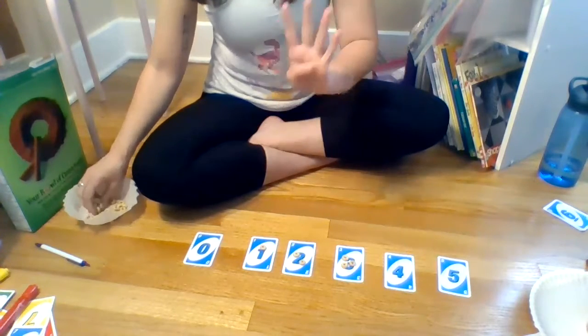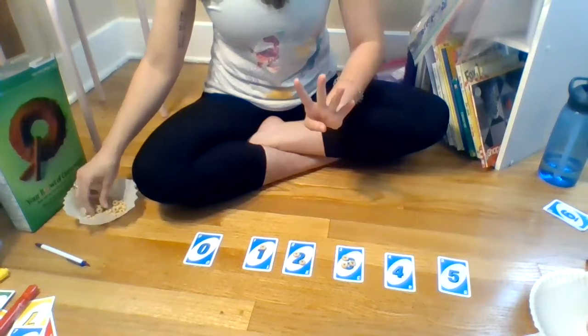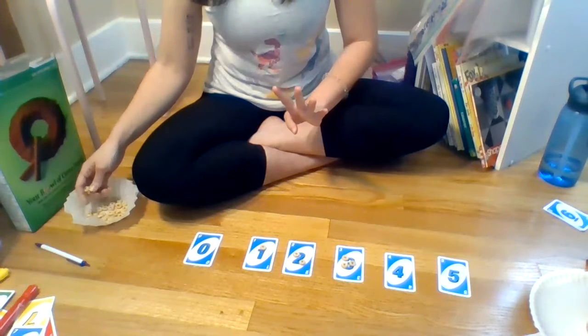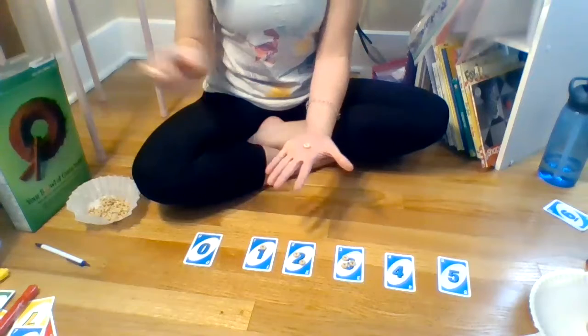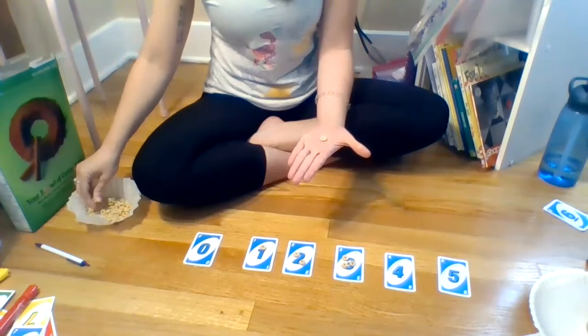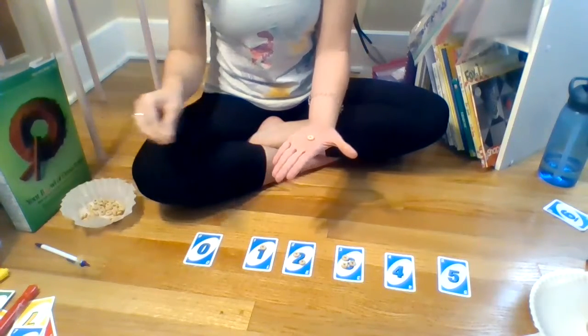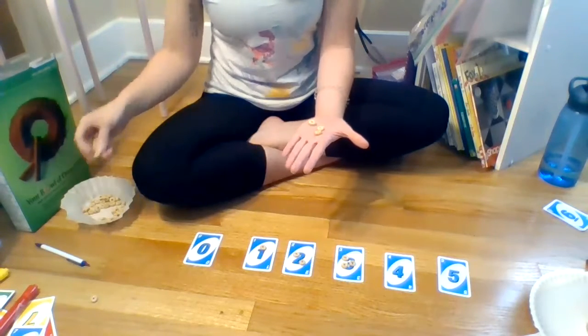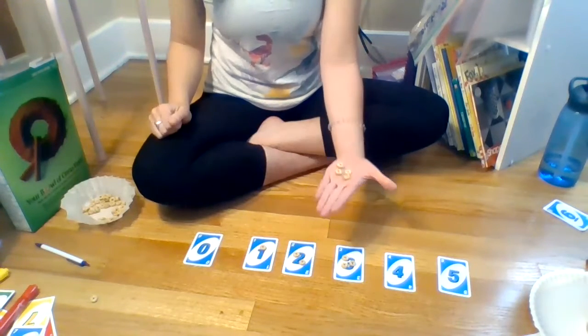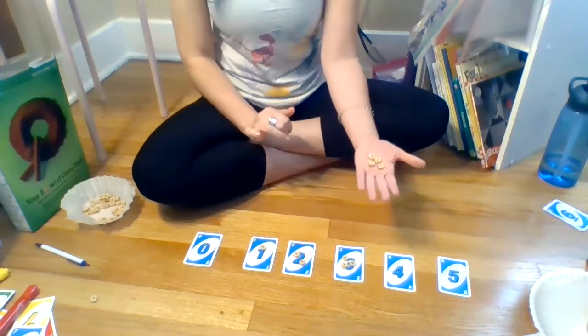4. So I'm going to need 4 Cheerios from my little stash over here. Okay, let's count to 4. 1, 2, 3, 4. Good job. You counted out 4 Cheerios.